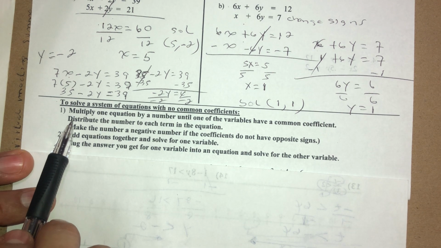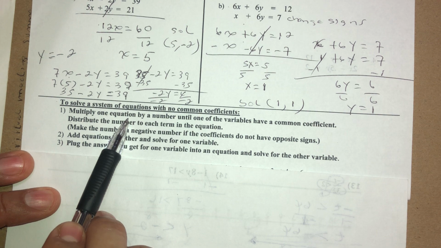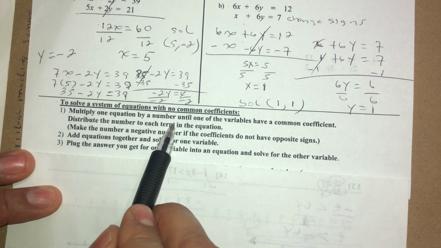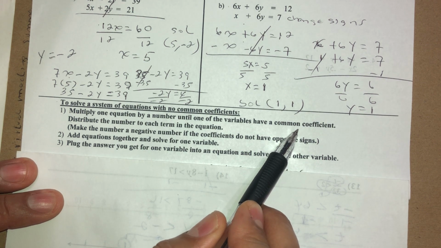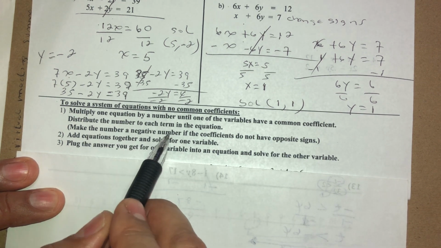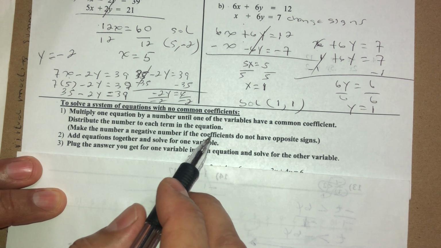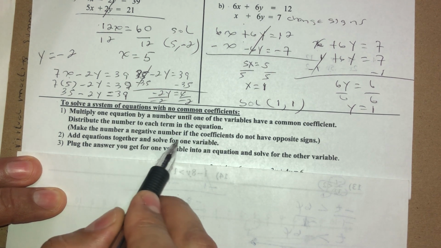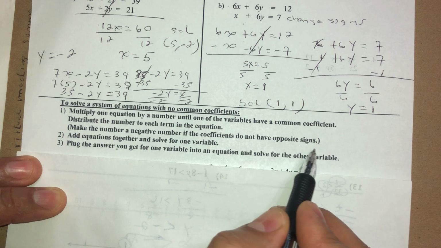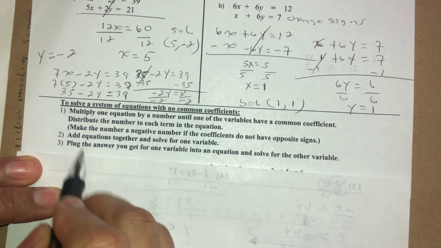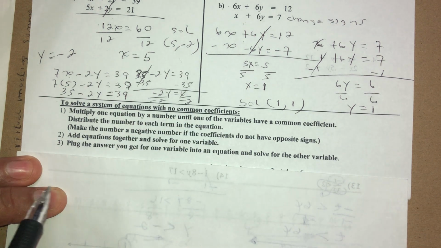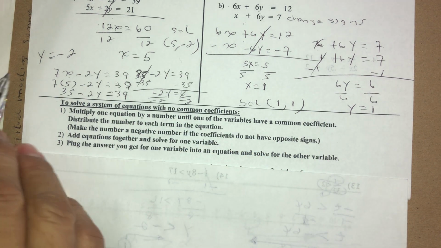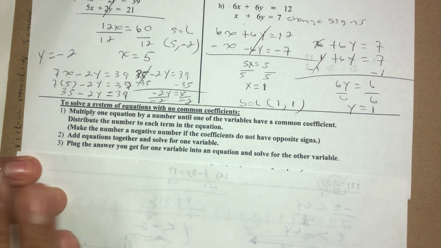You have to multiply one equation, either one, by a number until one of the variables has a common coefficient. Distribute the number to each term in the equation. Make the number a negative number if the coefficients do not have opposite signs. Then after that, you will just do exactly what we did before. Add the equations, find one variable, plug into another equation to find the second variable. It's going to be the same thing. So let me rephrase this now in Spanish.